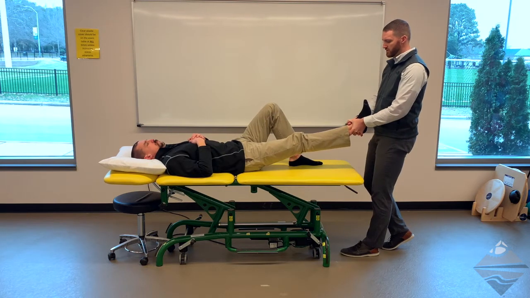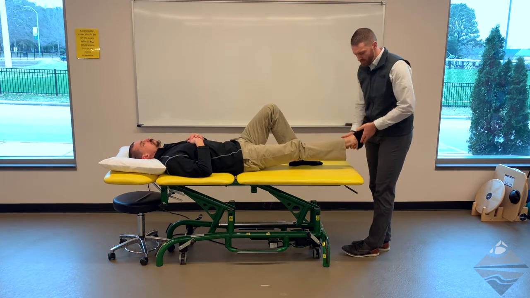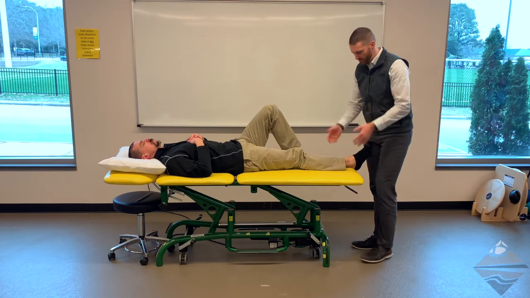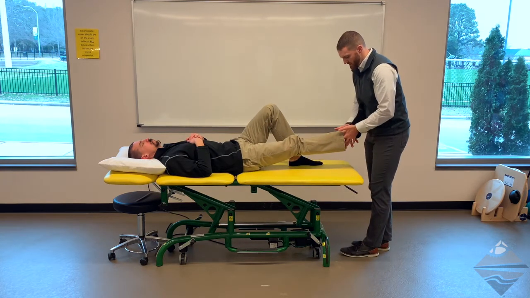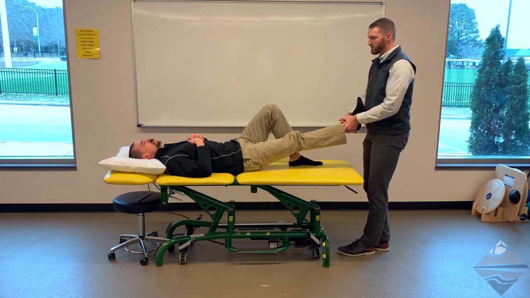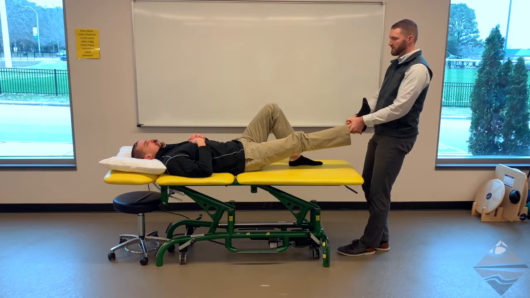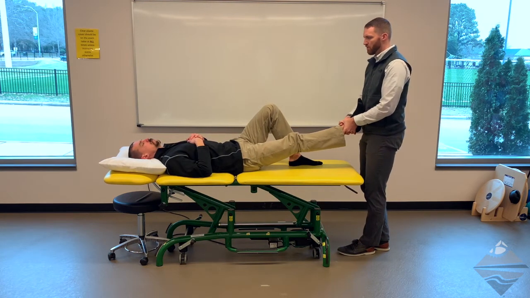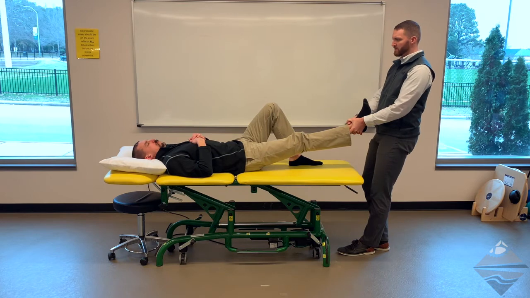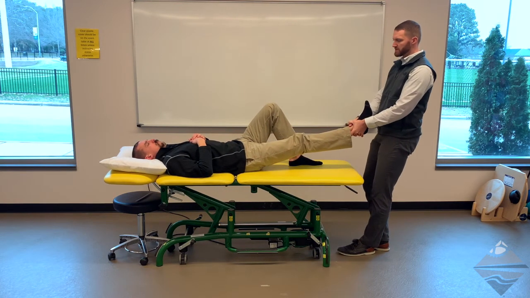And again, you'll notice by bringing my hands in, interlocking them and wrapping them around the malleoli, both medial and lateral, I can create a little bit of a pull. Watch the head and neck. As we pull, there's a little bit more flexion. We're distracting right on this right side.